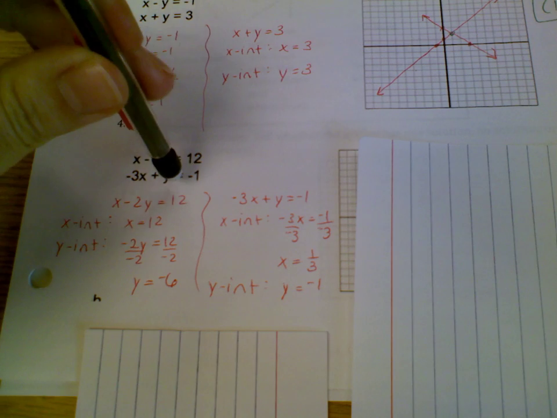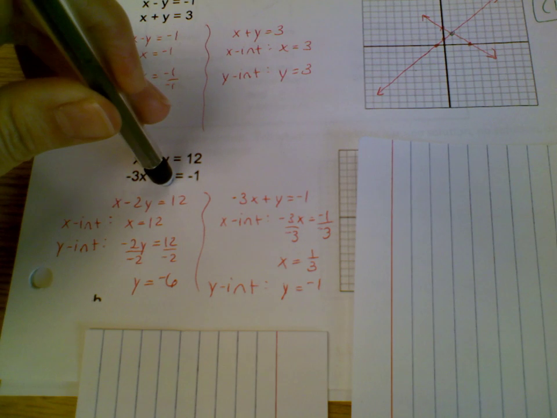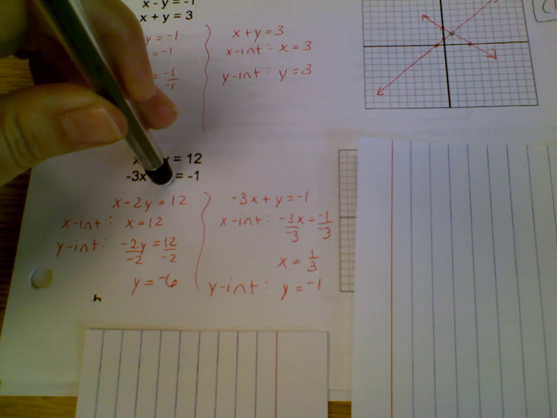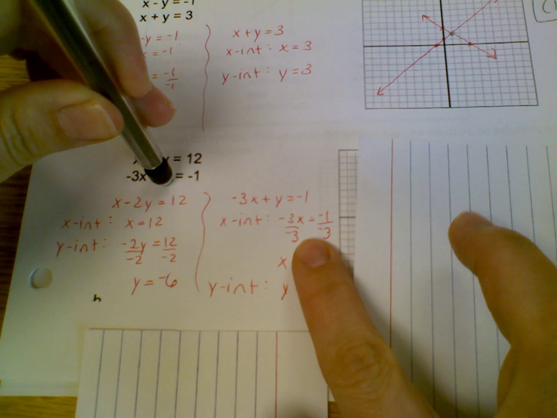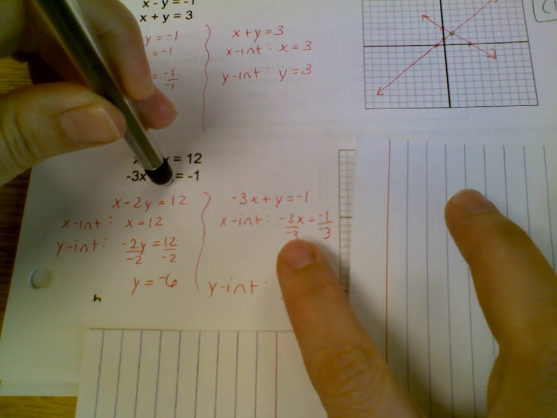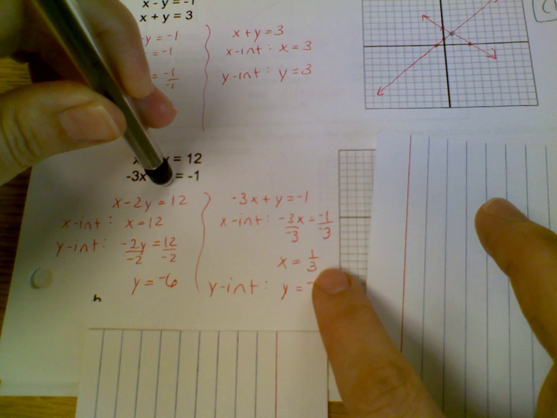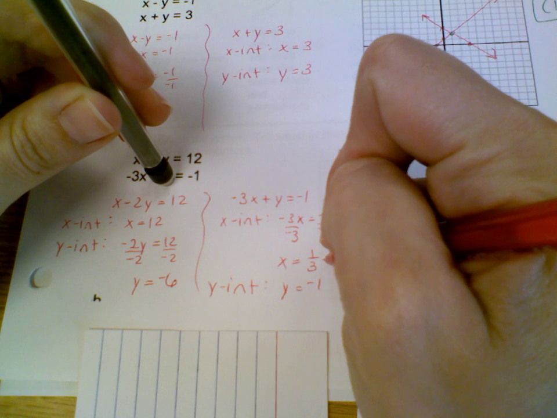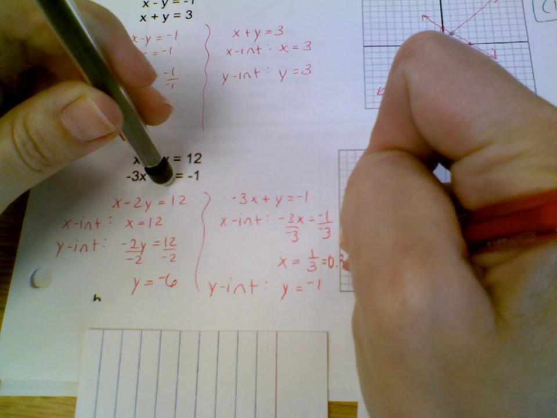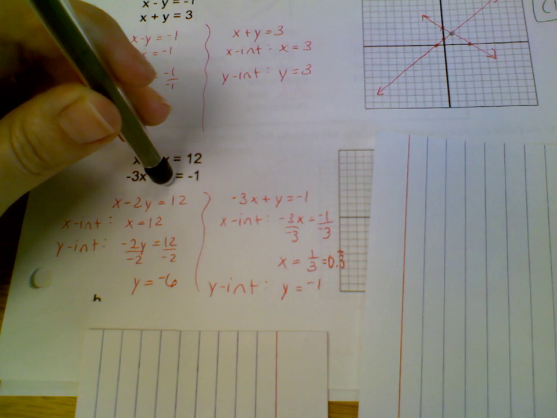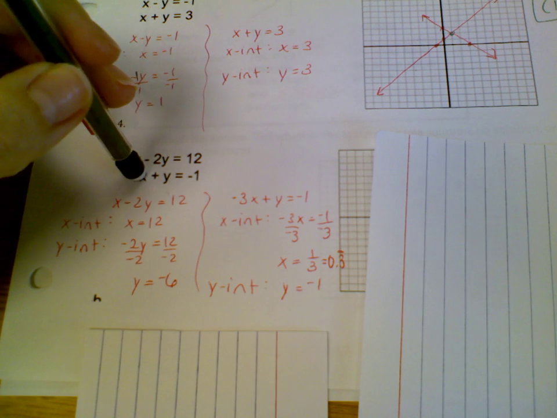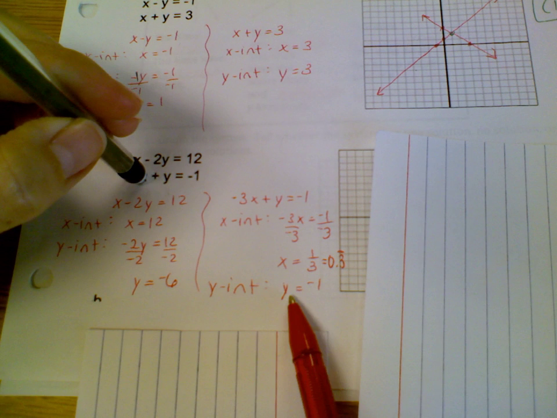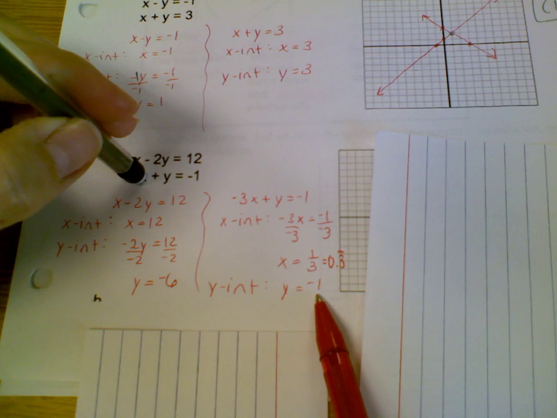Then for the bottom one, I have to cover up the y, so I have -3x equaling -1. I would divide both sides by -3, and looky there, I end up getting a fraction or a decimal depending on which you like to write, which is okay. Then for the y-intercept, I covered up the x, so I get y equals -1 and no solving.